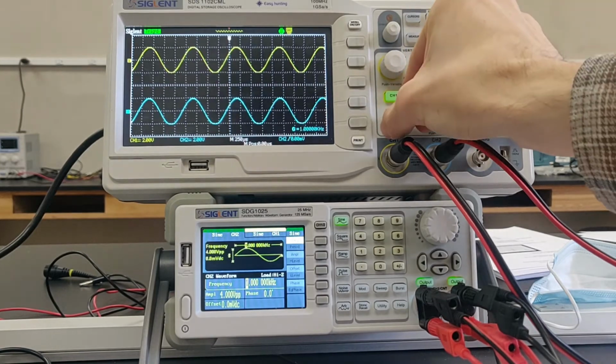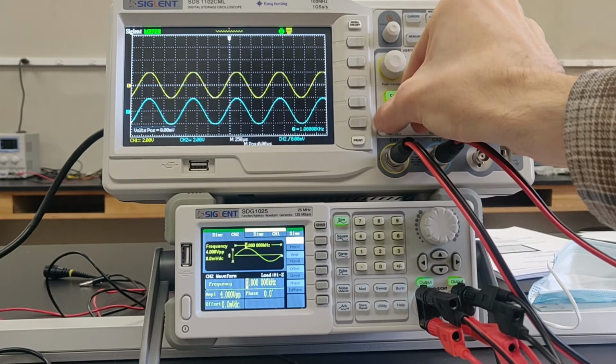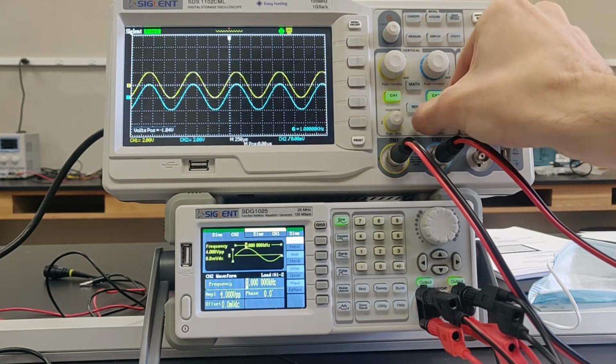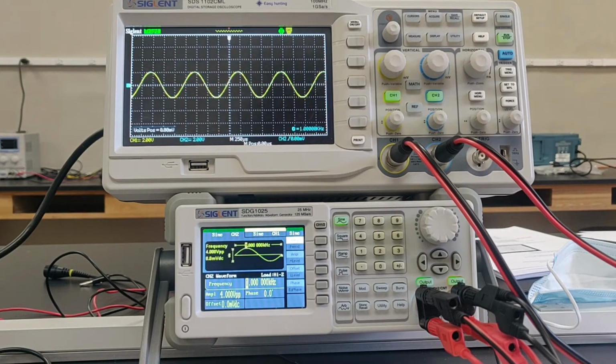But if we now adjust our positions for both of our signals such that they're both kind of at this center mark, we can see that they are indeed the same signal. They overlap completely. They're both at a scale of 2 volts for each increment, and both at 250 microseconds.